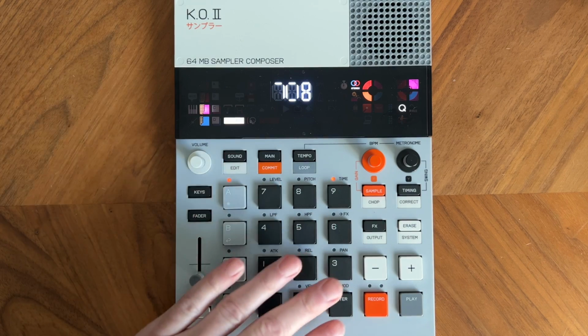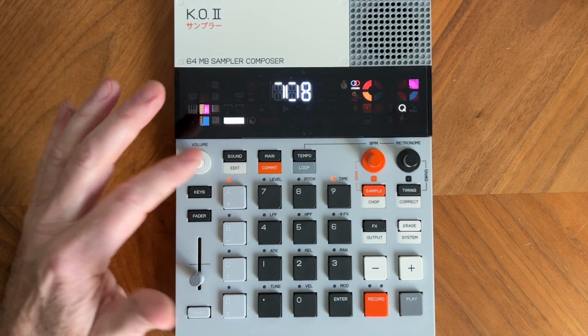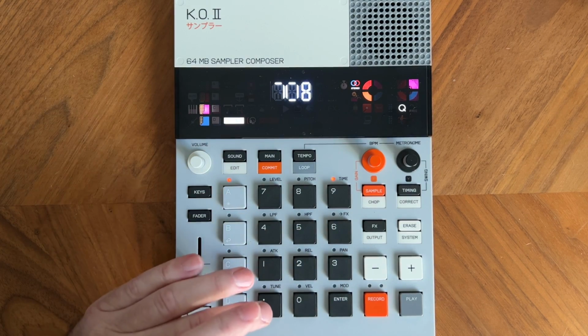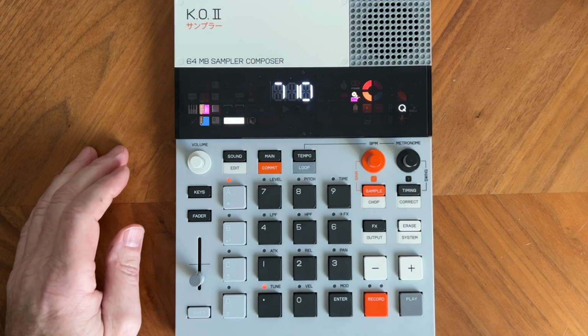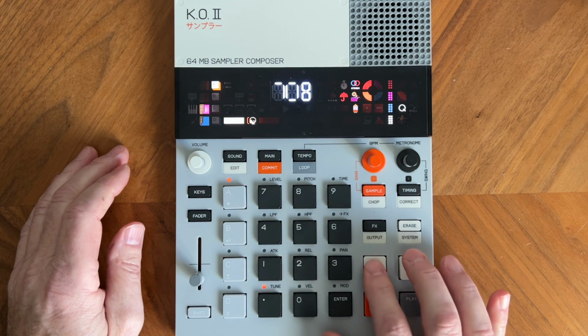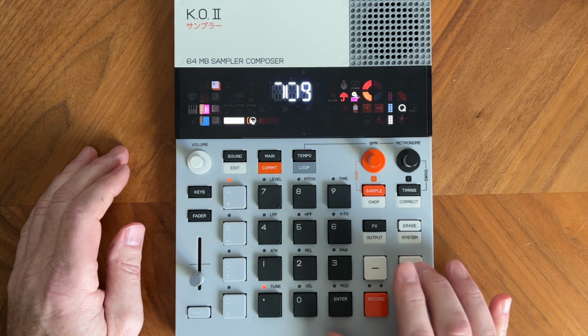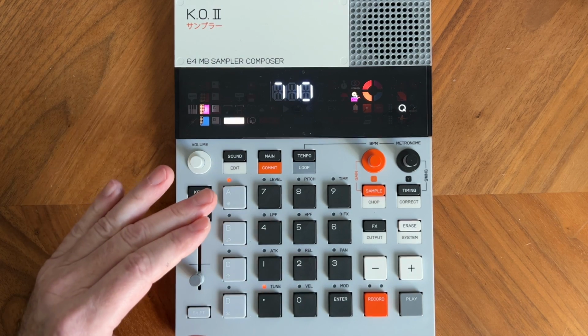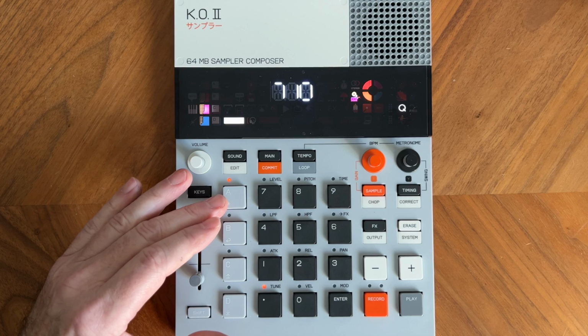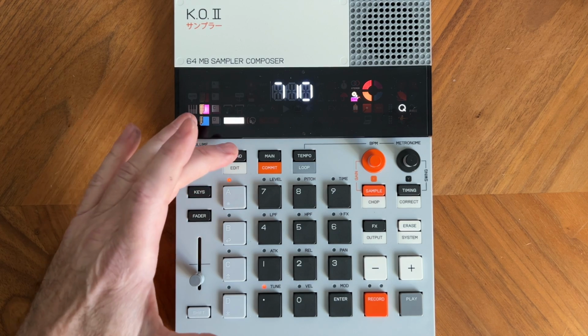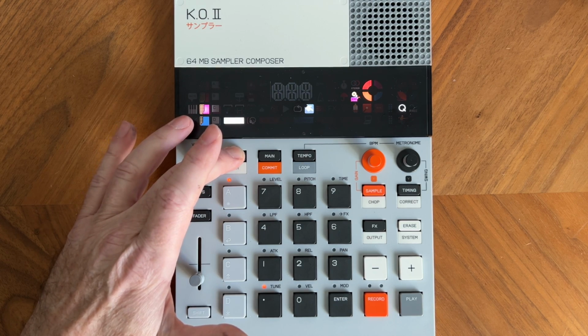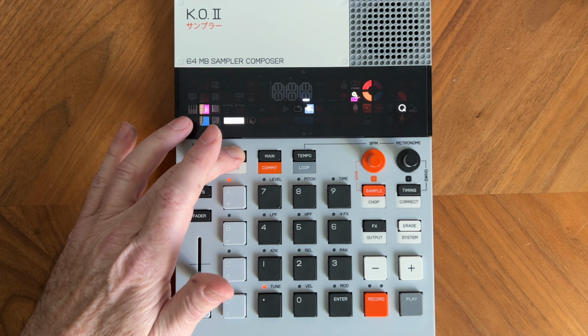Next, I'll talk about putting sounds on the pads. You just hit sound and then you hit the pad that you want to put the sound on and use the plus and minus to select your sound. Now we're in the 700s here, and so if you want to get quickly to another area, you hold down sound and you see a little blue icon there indicating that you can type in what you want.